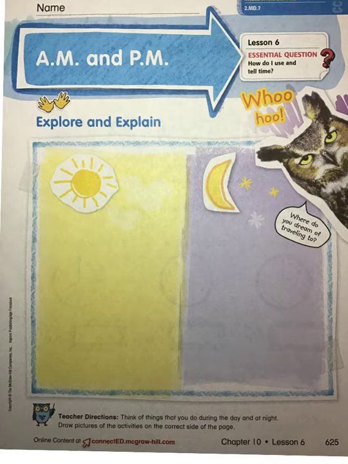Hi friends, today we are talking about AM and PM. We're on page 625, chapter 10, lesson 6. Okay, so let's talk about AM and PM. AM really means the time after midnight.